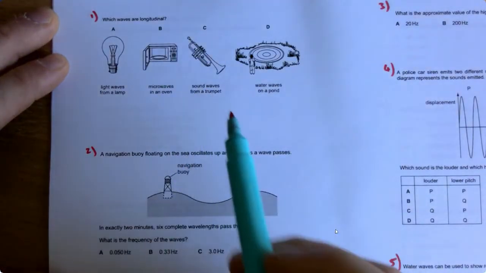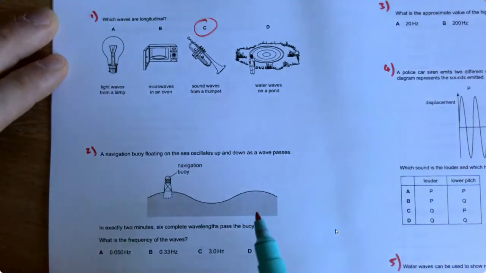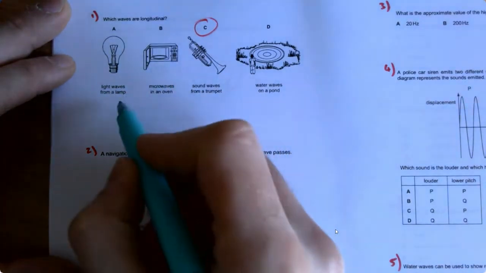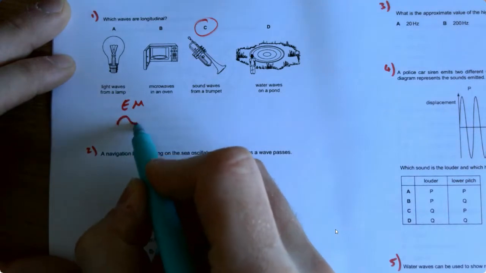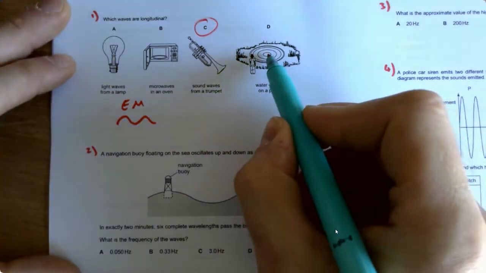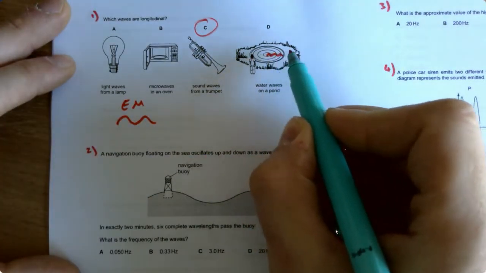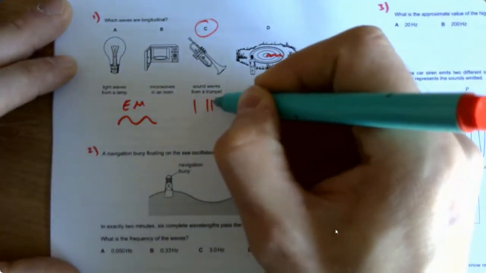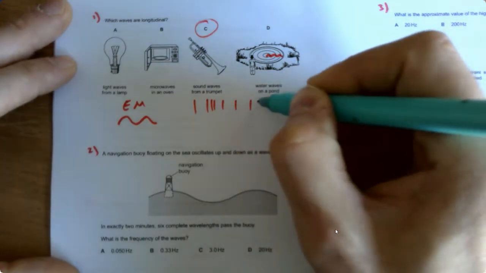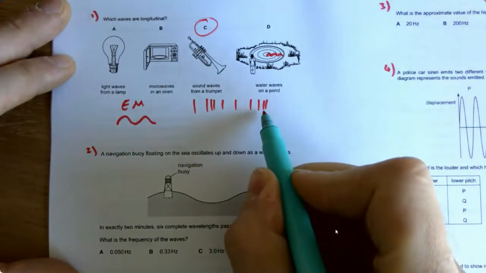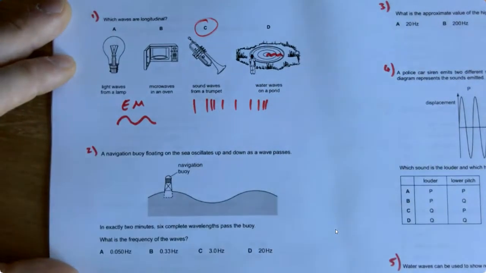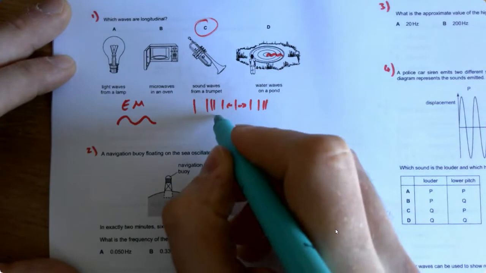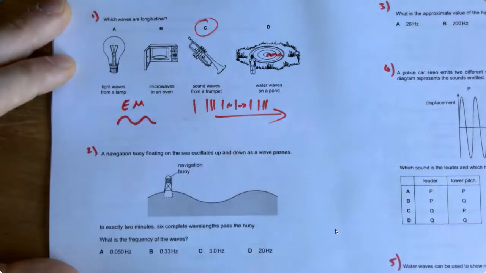So longitudinal waves, sound is almost always the longitudinal wave that is given as the example. All electromagnetic waves are transverse, so we can all represent them like this. Water waves on the pond, again, we can represent them like this. Sound waves are longitudinal, and we can represent them like this, with regions of compression and regions of rarefaction. And the particles are oscillating this way, which is parallel to the direction of motion of the whole wave.